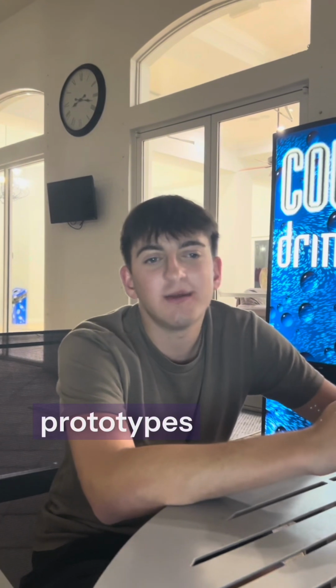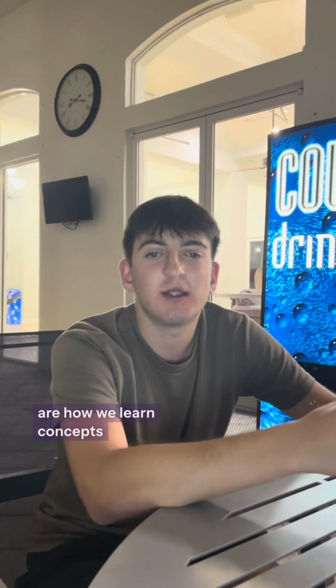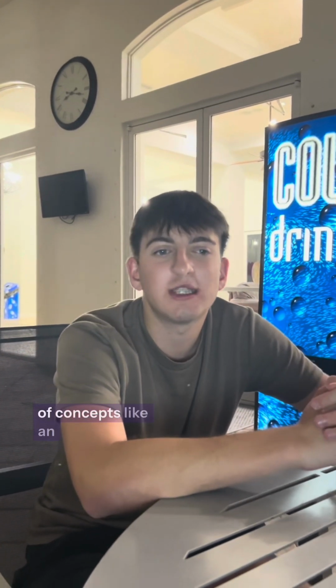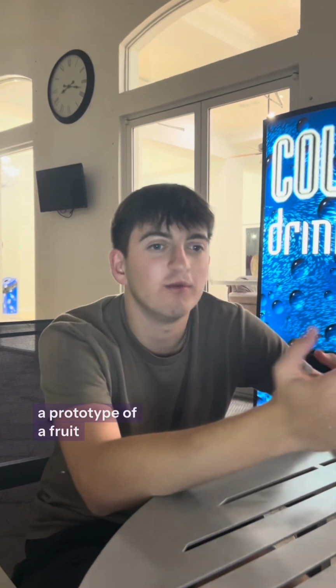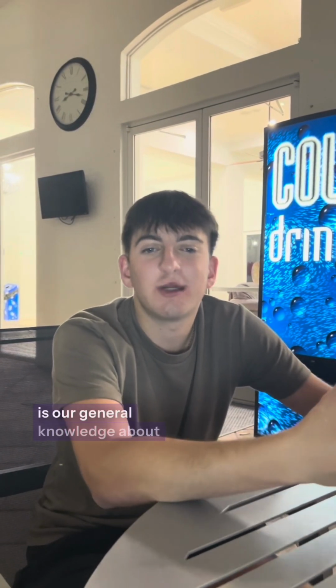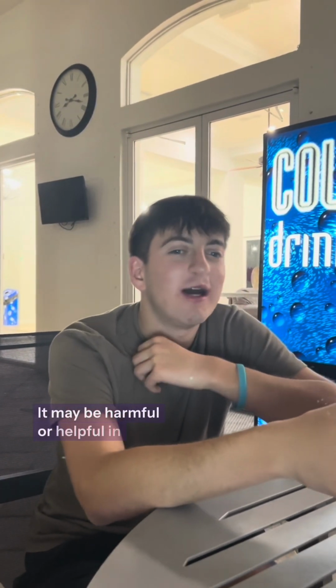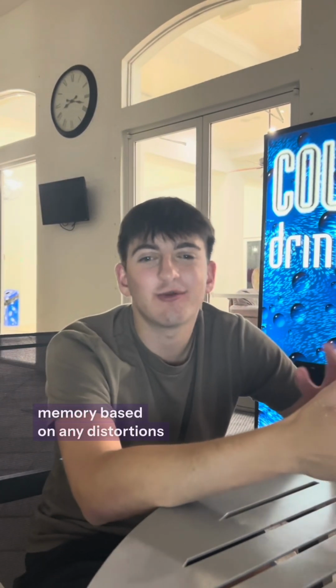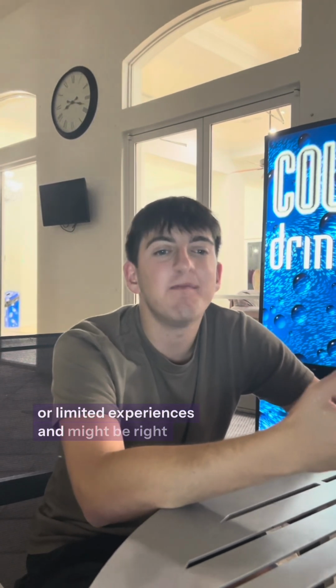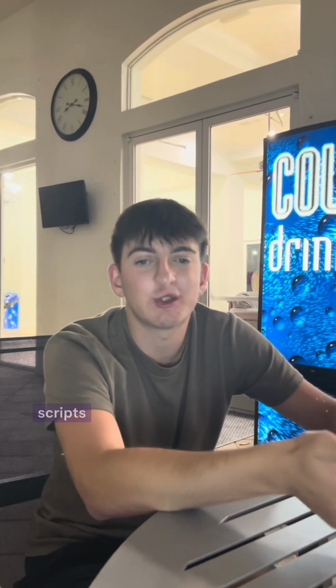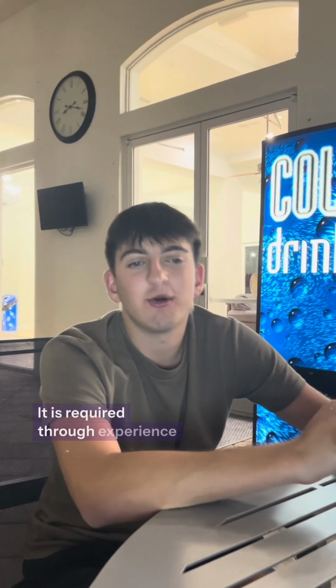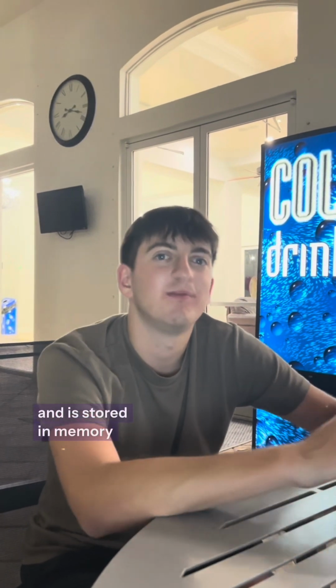There are prototypes, which are how we learn concepts. They are the best examples of concepts, like an apple is a prototype of a fruit. As seen in the last pillar, the schema, or schemata, is our general knowledge about a particular situation. It may be harmful or helpful in memory, based on any distortions or limited experiences, and might be right or wrong, like stereotypes and scripts. It is acquired through experience and is stored in memory.